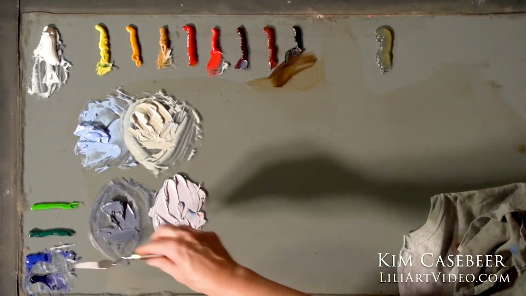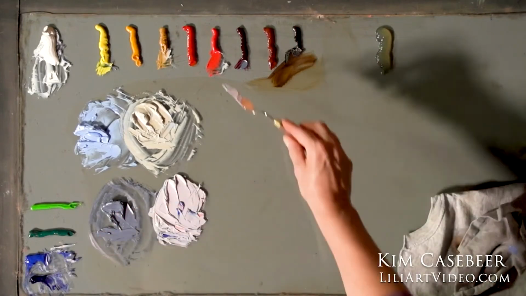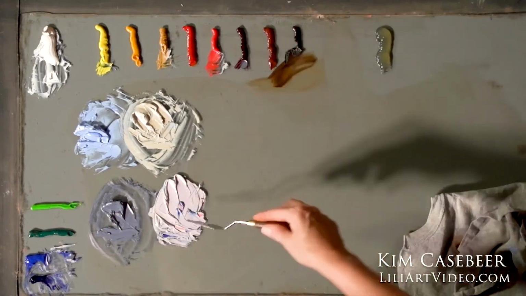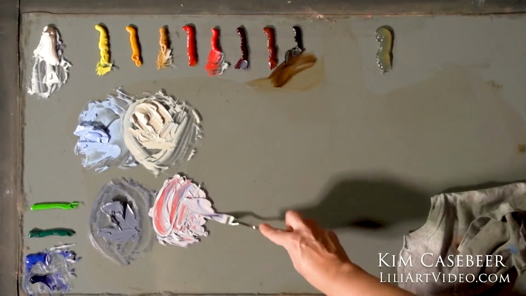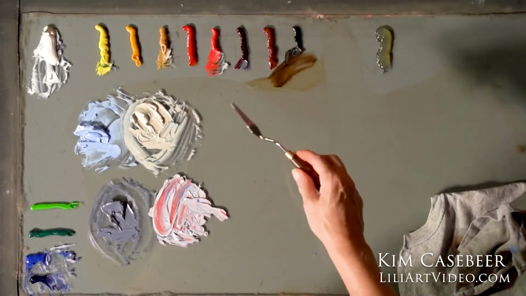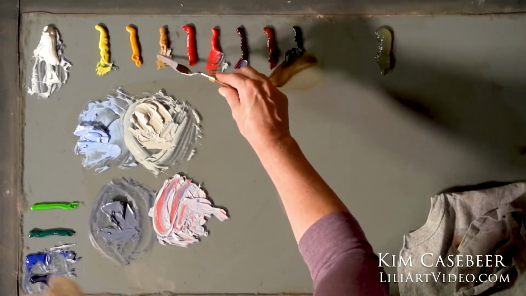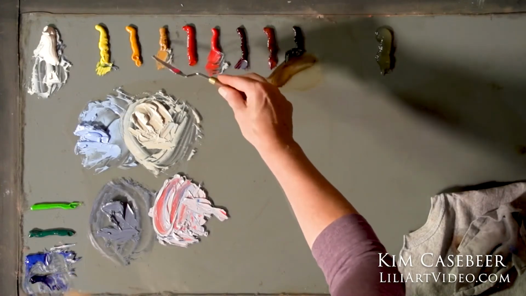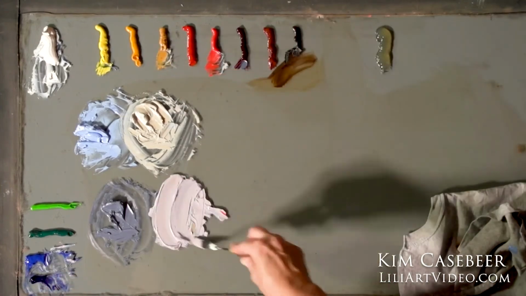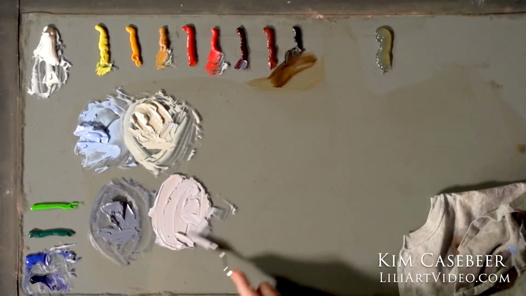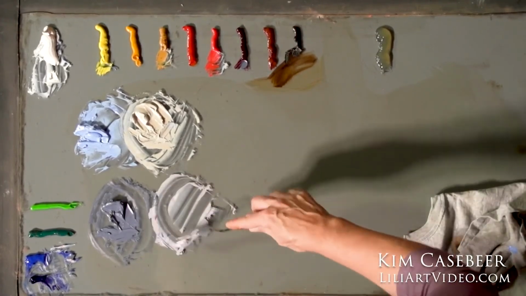So a little more blue to darken it, and a little more red. And then I also need to tone that back just a bit, so I'm going to pull some yellow ochre into it. All three primaries.